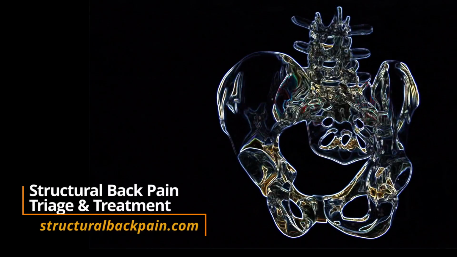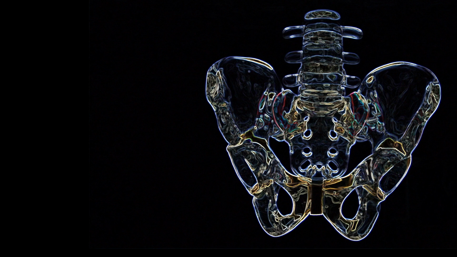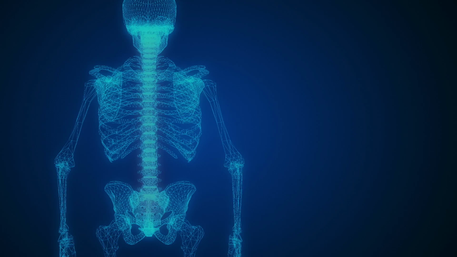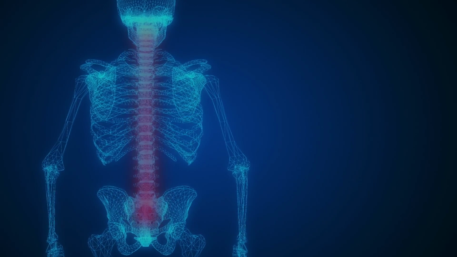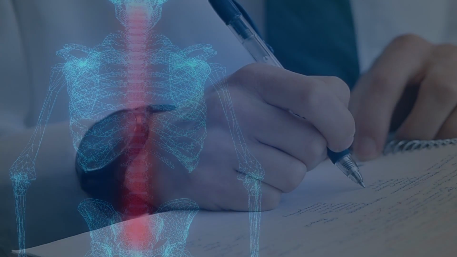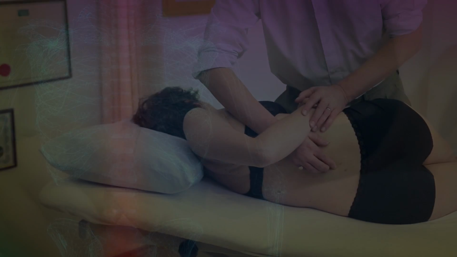Video 12. Structural back pain, triage and treatment. There are, of course, many causes of back pain. However, the majority are non-pathological. Good case history taking, clinical examination, and when appropriate, imaging and other tests should exclude sinister pathologies that preclude treatment.